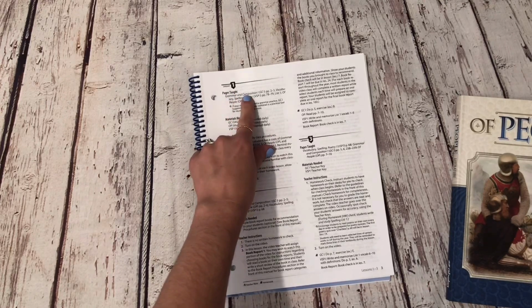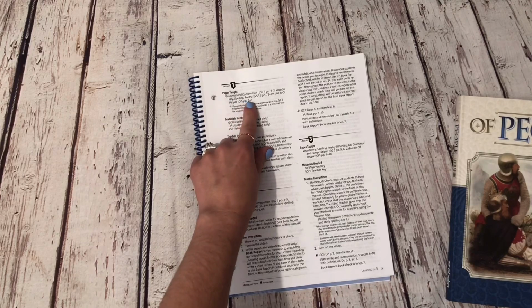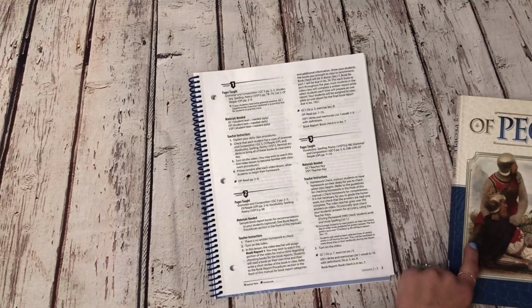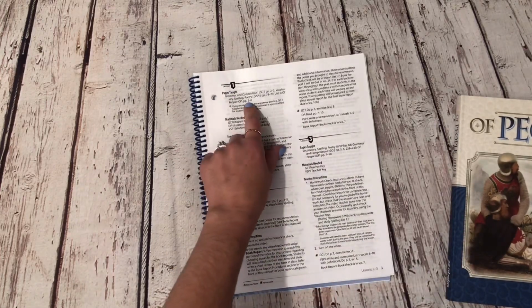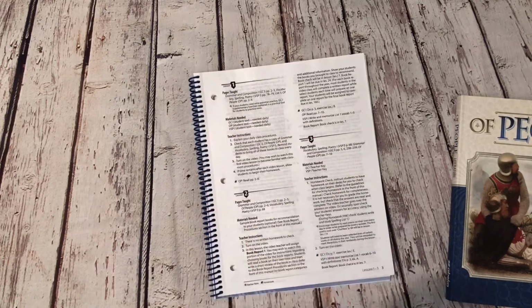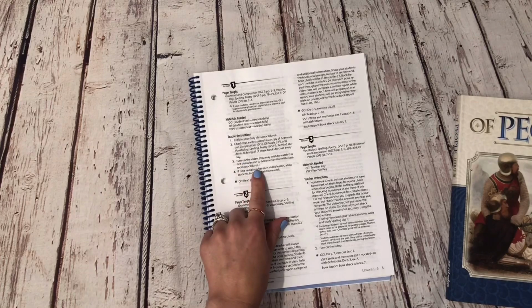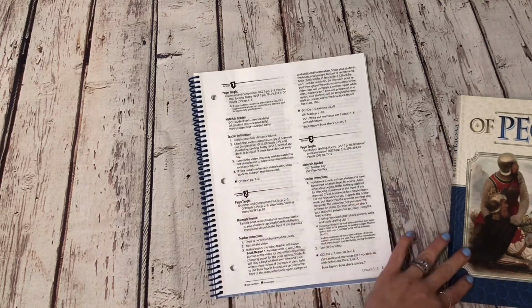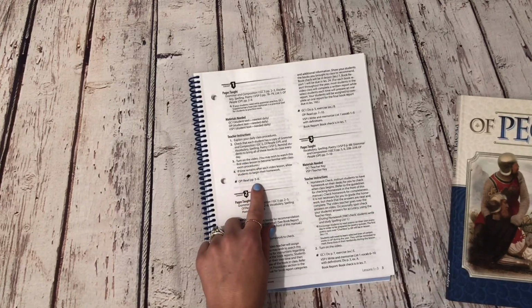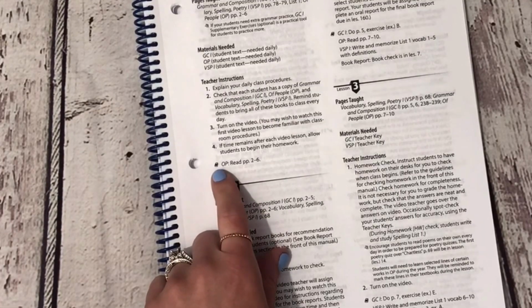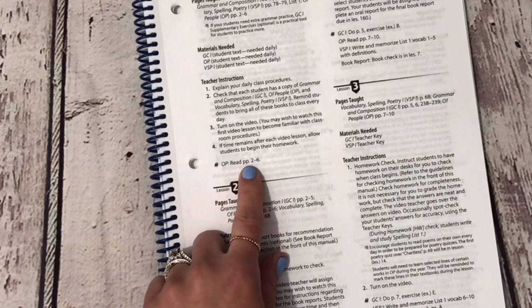So it tells you grammar and composition, the vocabulary, spelling, and poetry, and then the Of People literature, which we are going to discuss today. It says that they're going to be reading through pages 2 through 6 for lesson 1. Now it looks like the only thing they're going to be doing with this today is reading it for homework. They're going to be doing pages 2 through 6. You can see the little icon here is a little book, and that just simply means homework.